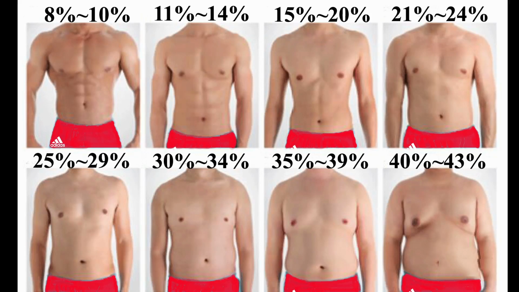So we talked a lot about the differences between fat and muscle. And we also talked about how body composition can really change the look of an individual. But a picture is worth 1,000 words.